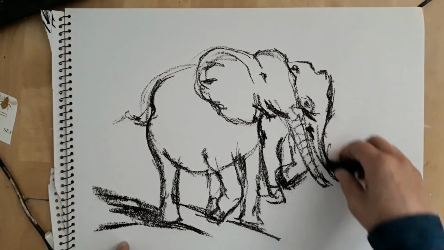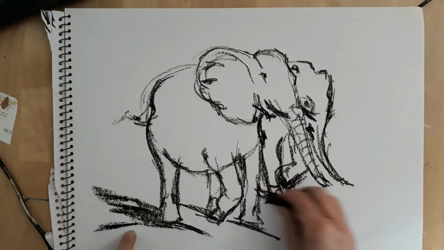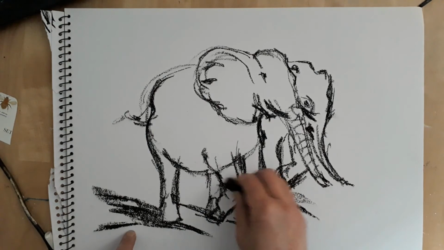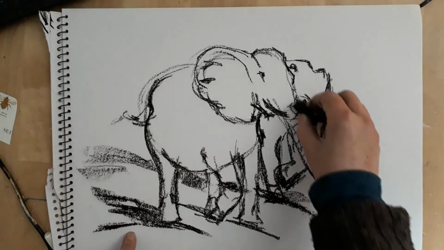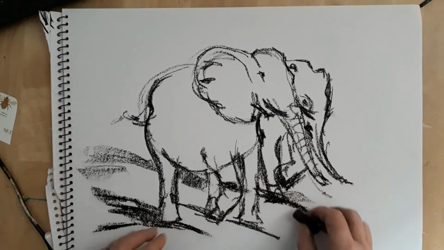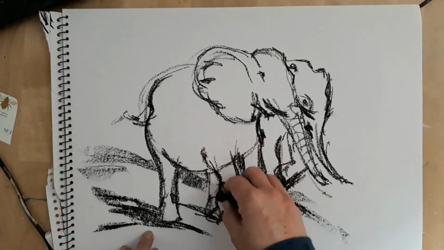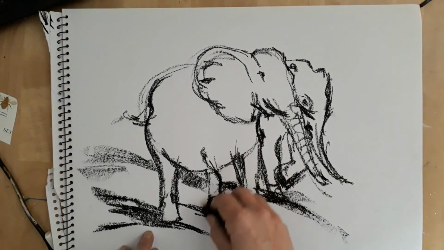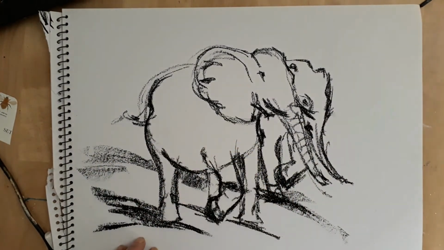Just get the shape of the head like that. And again, I can use shadows here. There's a shadow there to suggest the forward movement of the elephant. So you can use line, you can use shadow, you can use the shape of the animal and where the weight is balanced to give the feeling of movement.